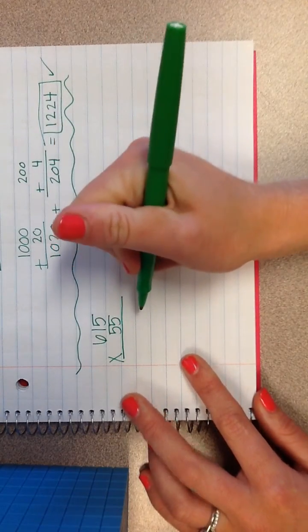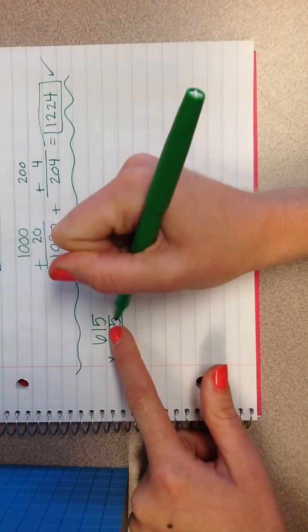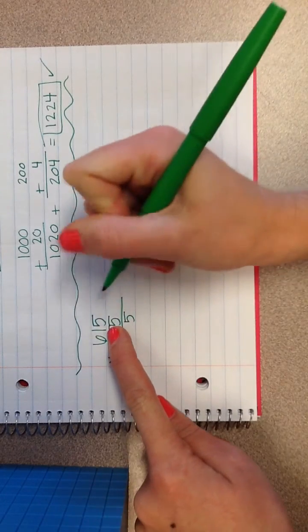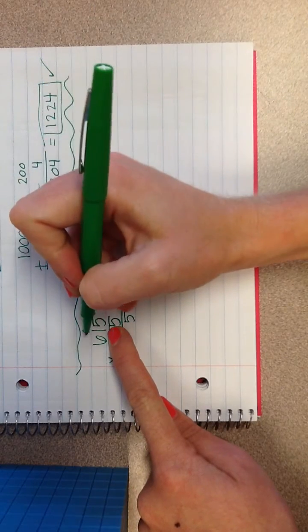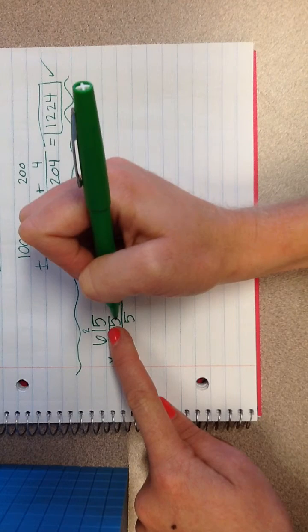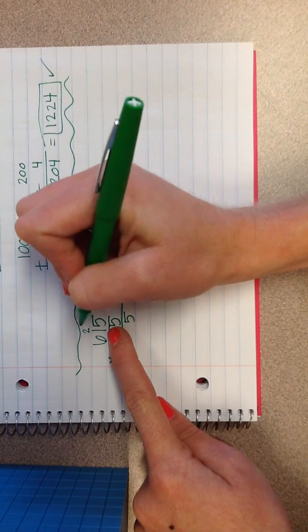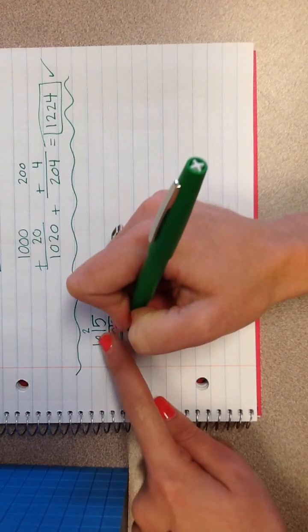Once again, just like the sprinkler, I'm going to start with the ones place. So I'm going to basically hide that 5. 5 times 5 equals 25. So I'm going to put a 5 here, and then I'm going to carry my 2, and I'm going to put it over the 1 because that's the next number. So I'm going to say 5 times 1 equals 5 plus 2. So I'm going to get 7.